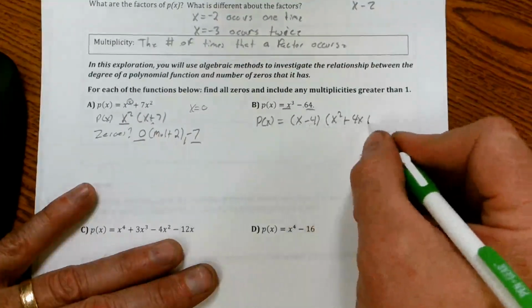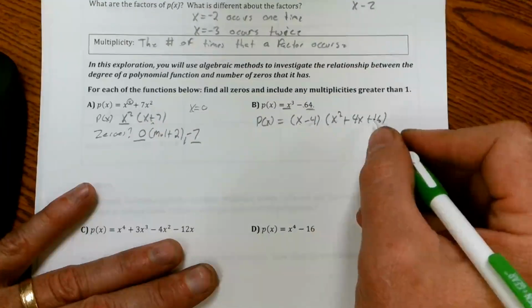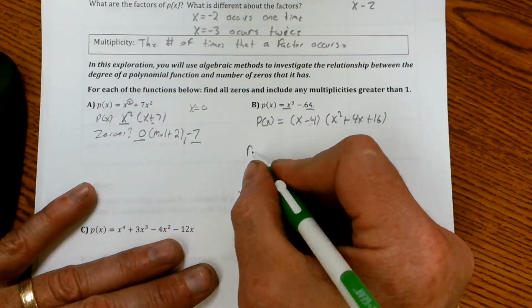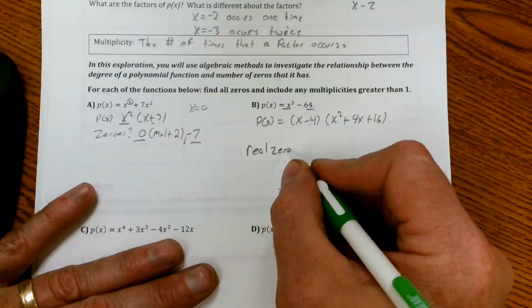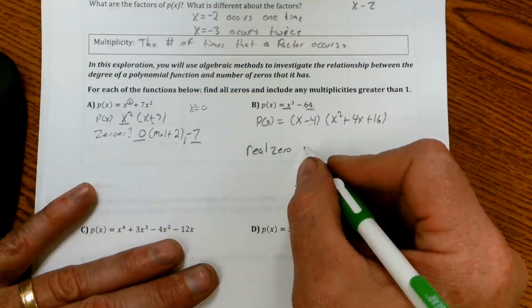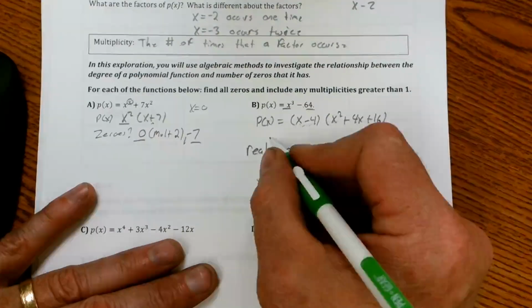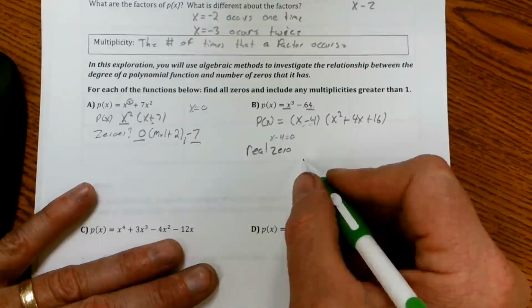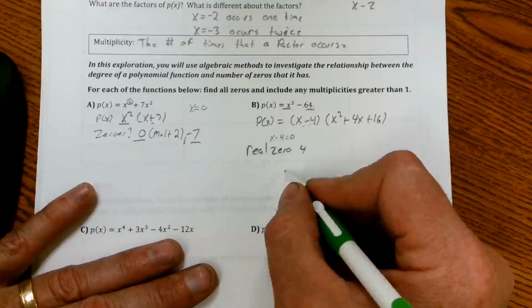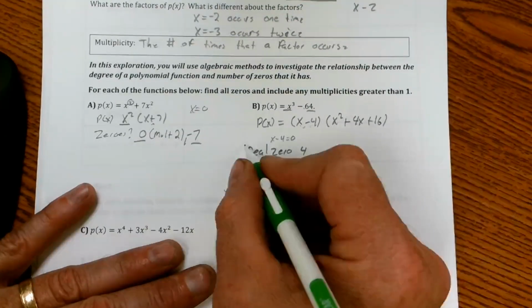All right. Well, what if I come over here and do this guy? Well, we've seen this. That's the difference of cubes. So let's factor this out. P of x equals, and remember the first one is the cube root of this minus the cube root of this. And the next one is this squared, x squared, plus them multiplied together, 4x, plus that squared.